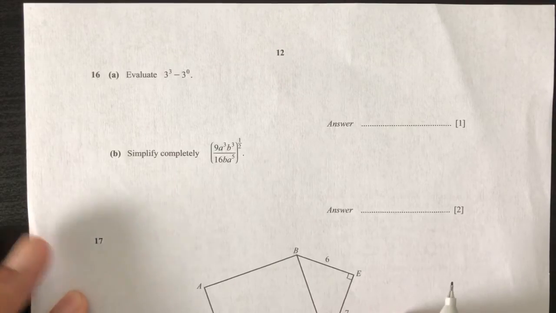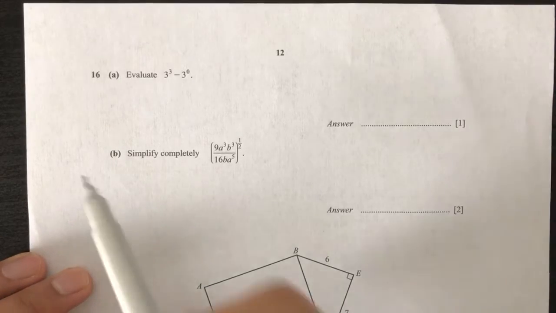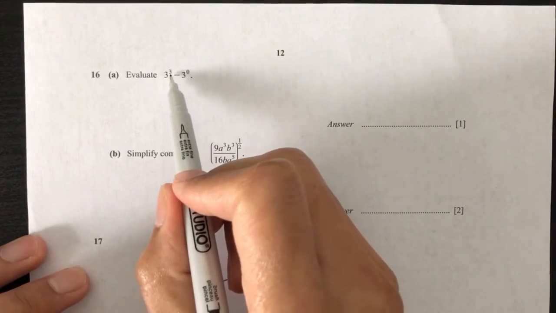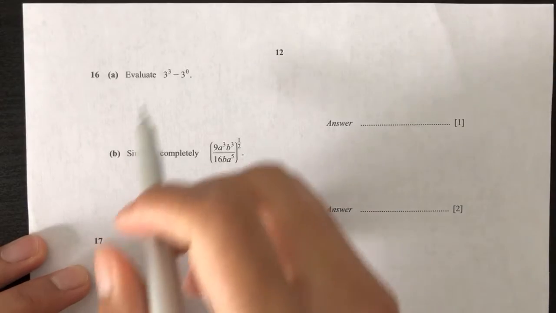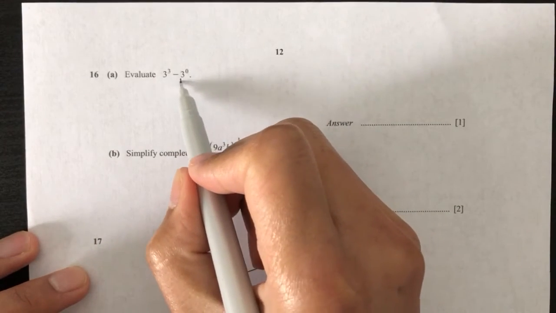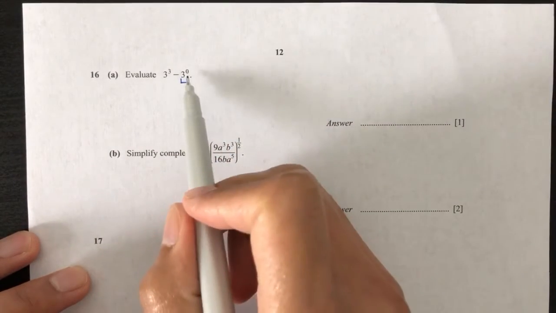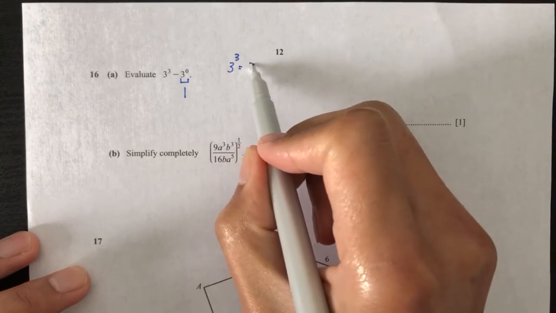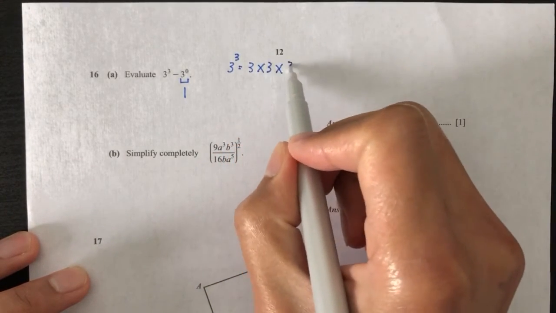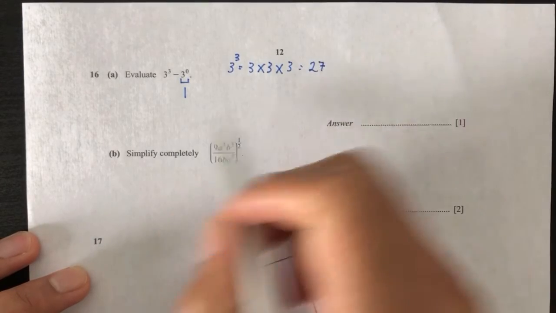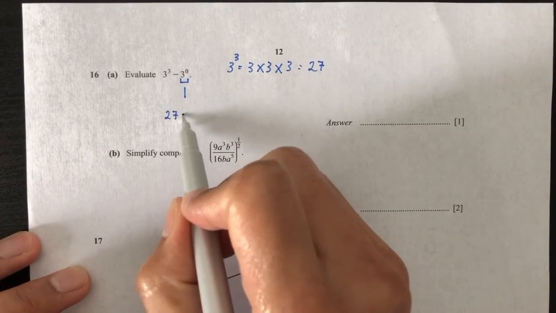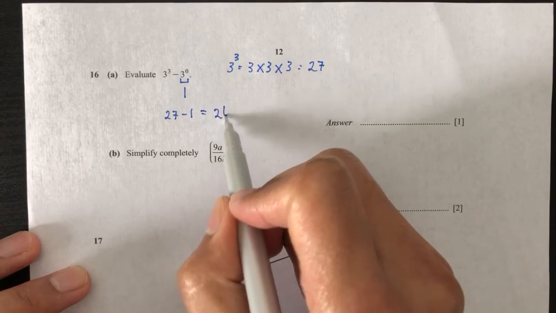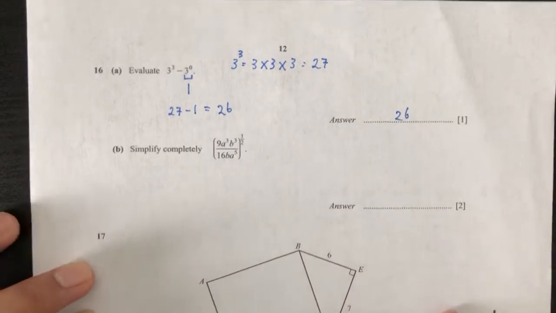Question number 16. This is a question of indices. Part A. Evaluate 3 power 3 minus 3 power 0. So 3 power 0 is 1. Anything power 0 is 1. So 3 power 3 is equal to 3 times 3 times 3, which is 27. So here we have 27 minus 1, which is equal to 26. That is your answer for part A.